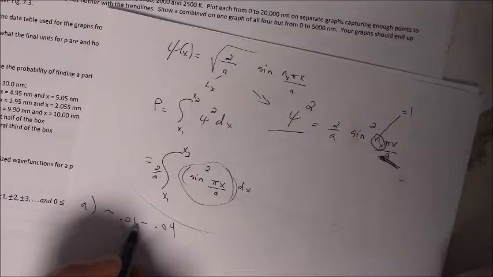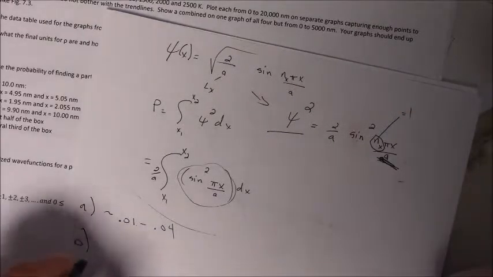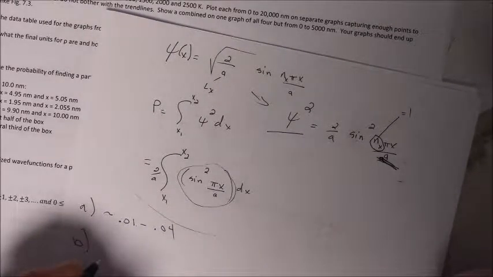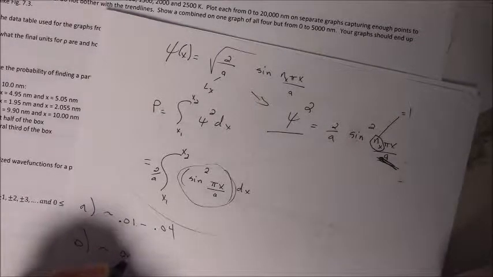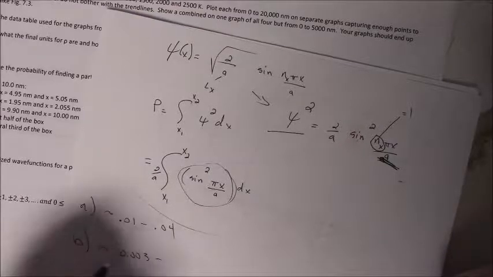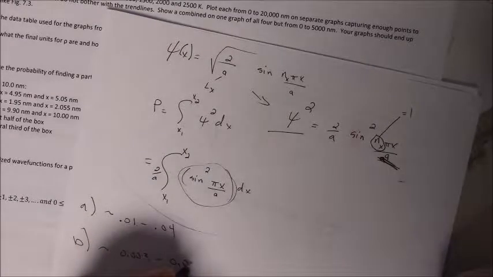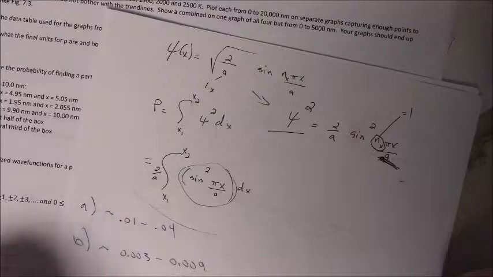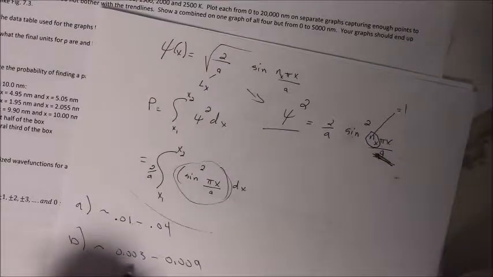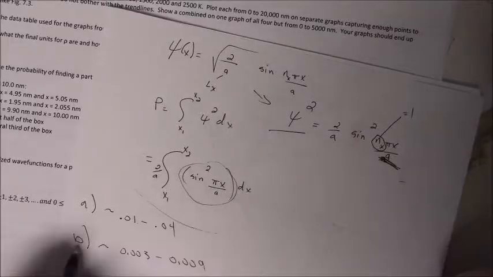As a percent, 1% would be 0.01, and that'd be 4%. For part B, I'll give you the first two. This one is a lot less. Your answer should be somewhere around 0.003 and 0.009, somewhere in that range. As a percent, it would be 0.3% to 0.9% for B.